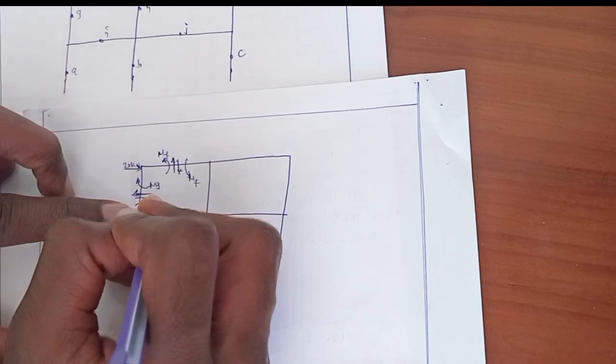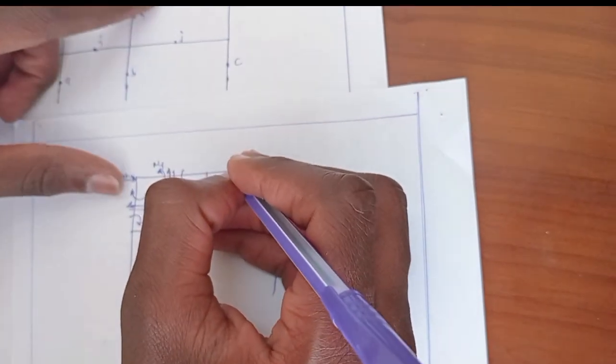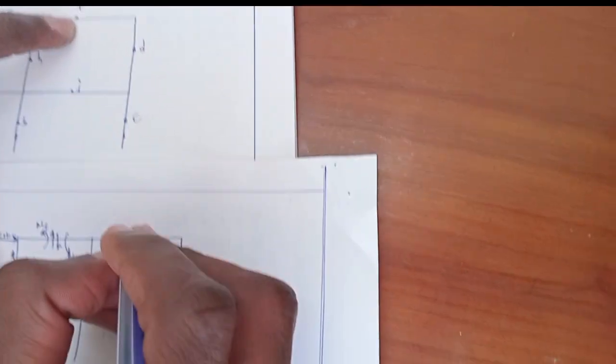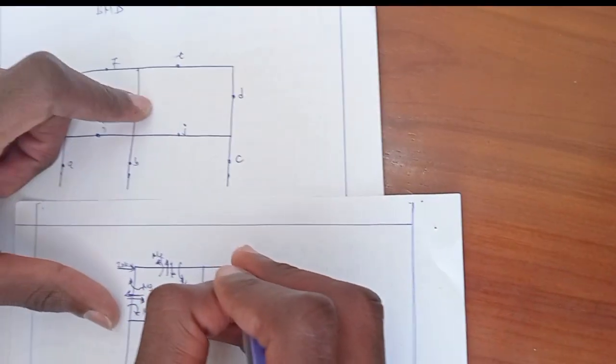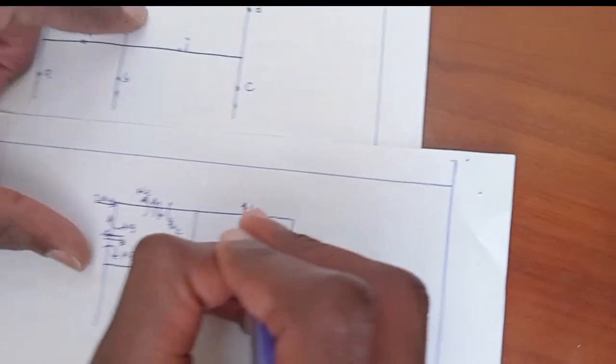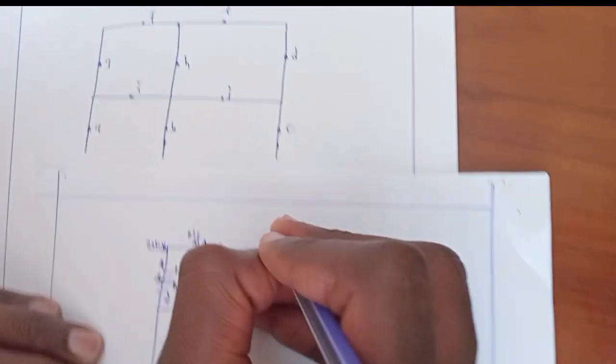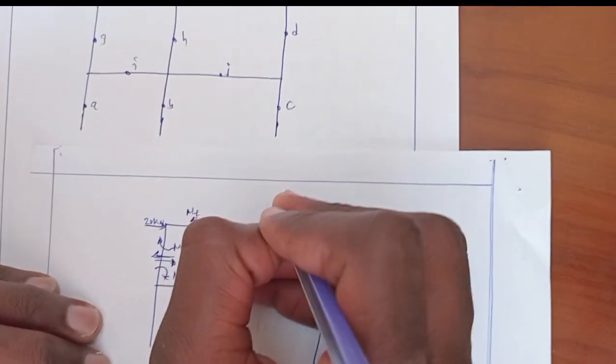For equilibrium, another bending moment will be in this direction. This is MG. Even at this hinge joint, there will be shear force. Its bending moment will be ME.